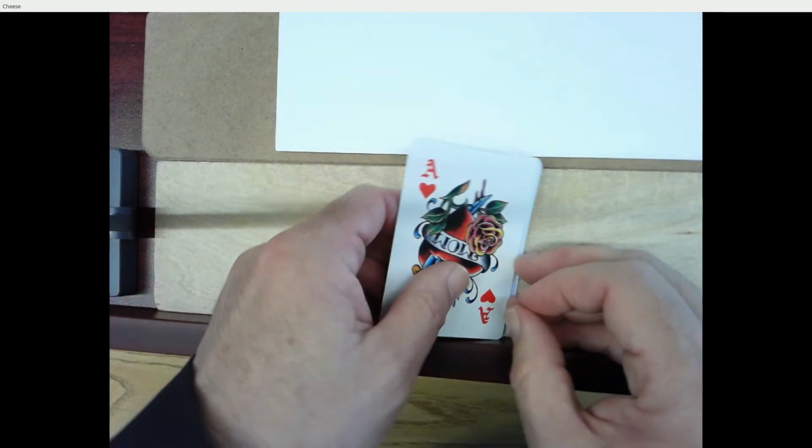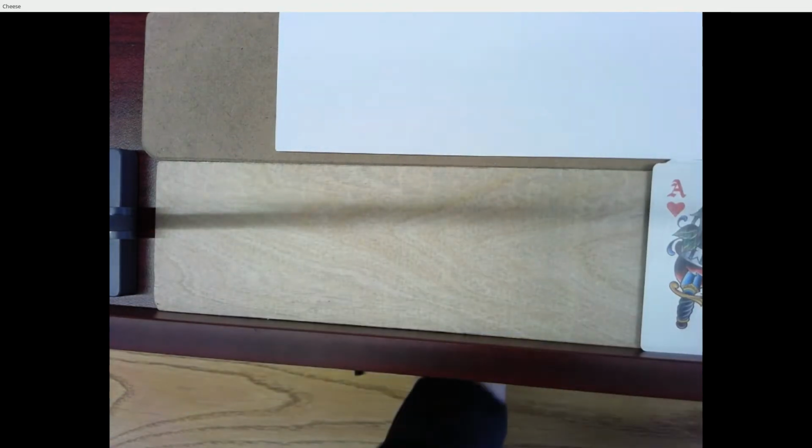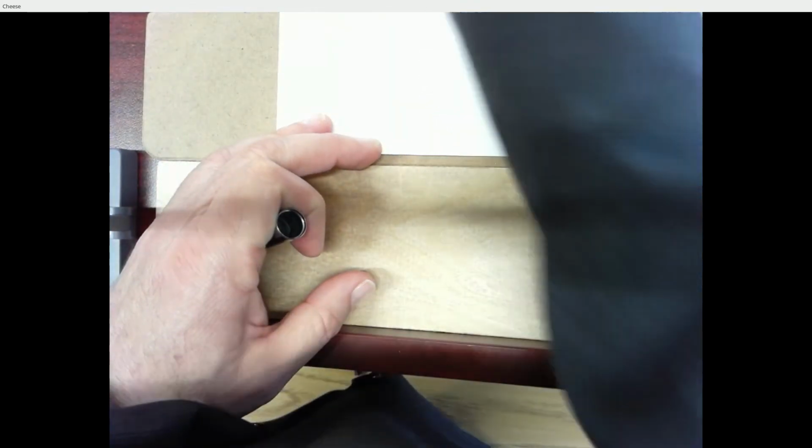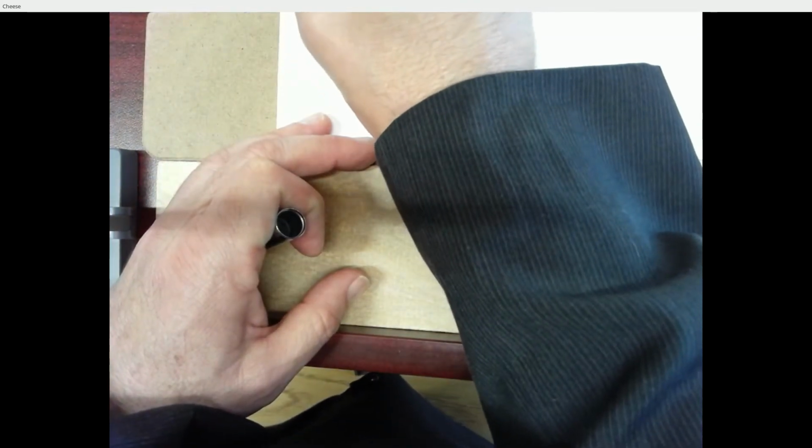That's the whole algorithm. The trick, of course, is how do you sort that first and second half? Use a merge sort.